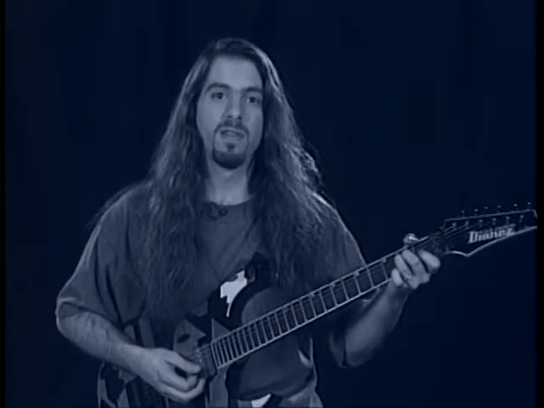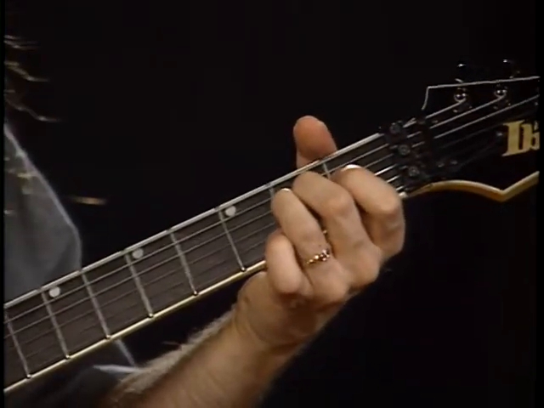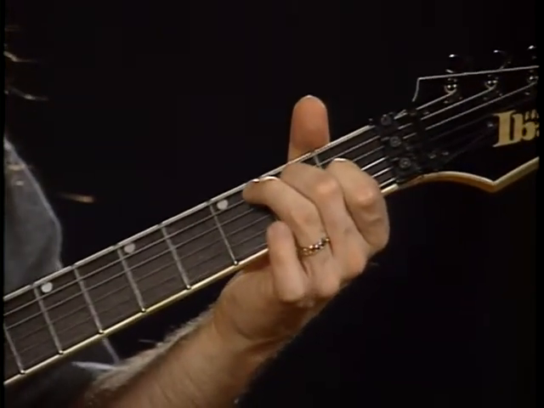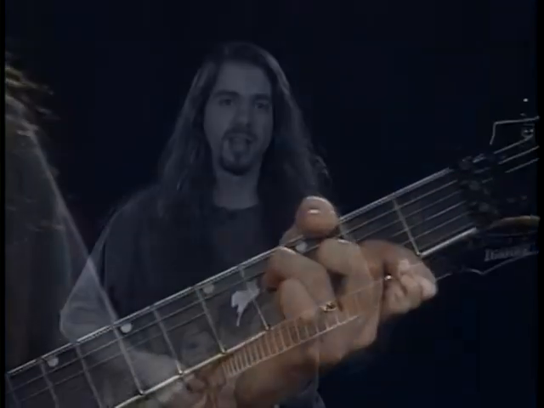After that we had an E, and first we made an E suspended fourth by adding on the fourth, A, and then we made an E major by adding on the third, G sharp. The next chord was an F sharp. We added on an A sharp, a B, and an E, and we came up with an F sharp 7 add 11.